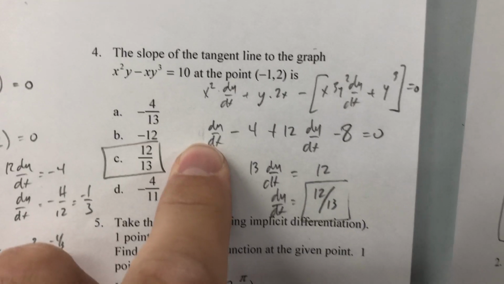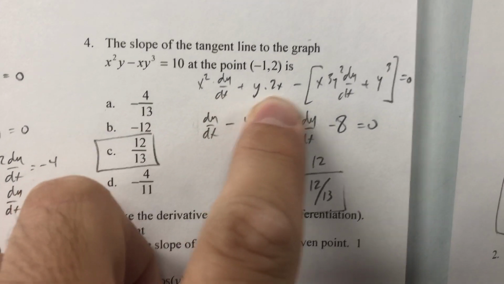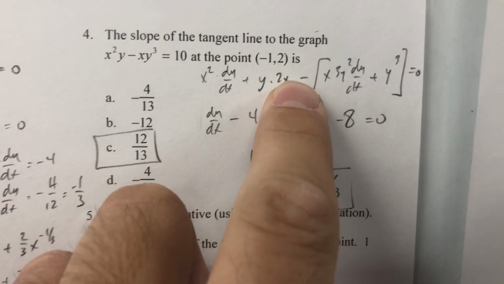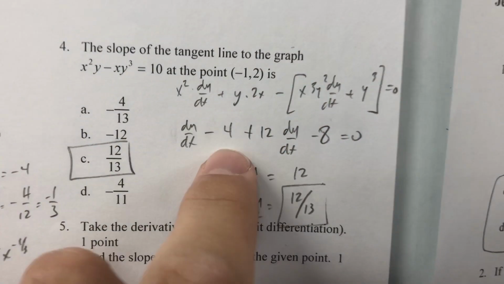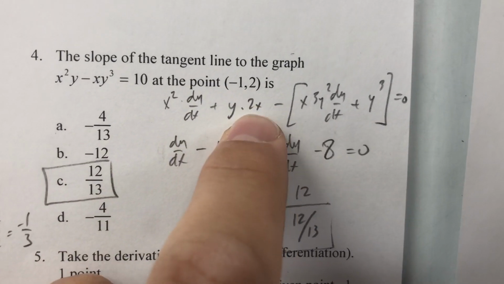Number 4, I have a first times derivative of the second plus second times derivative of the first, and another product rule, first times derivative of the second plus second times derivative of the first, with a minus sign that gets distributed there. So I have 2 dy dx. Oh no, I'm not even going to do that. I'm just going to plug in -1 in for the x and 2 in for the y.